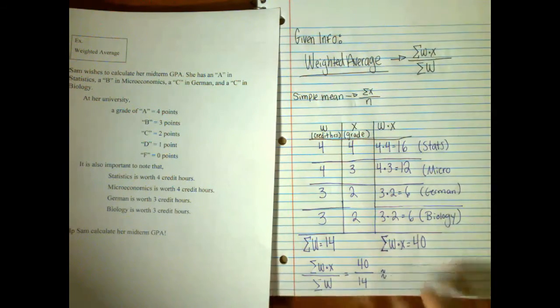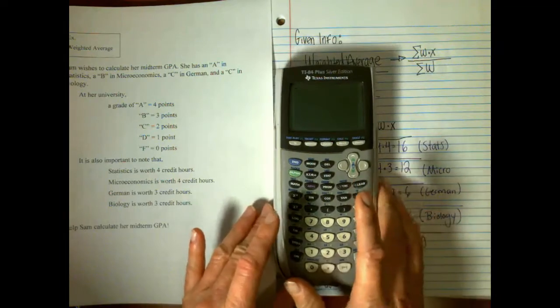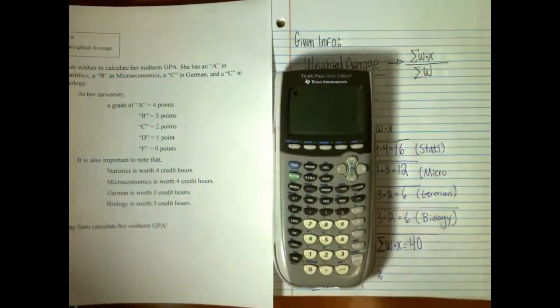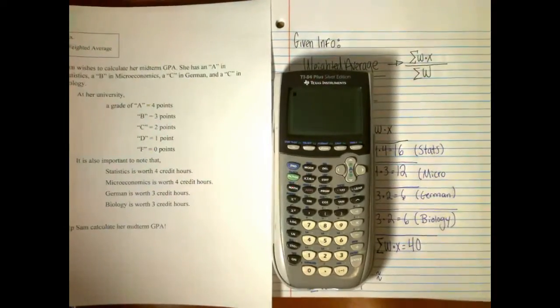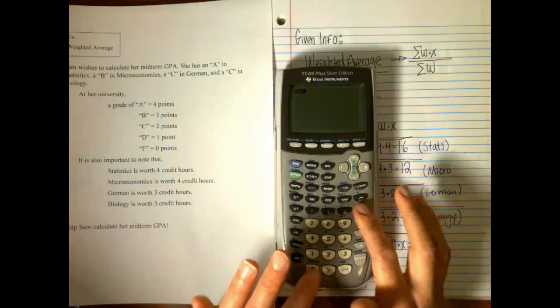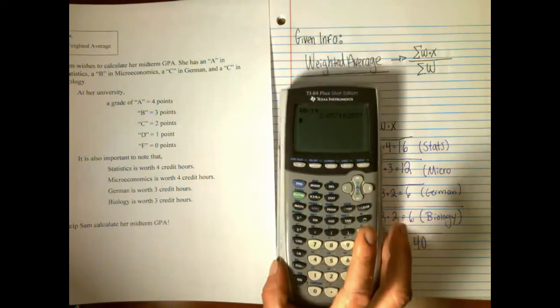And I know it's not going to be even, so I'm going to use my TI-84. 40 divided by 14.